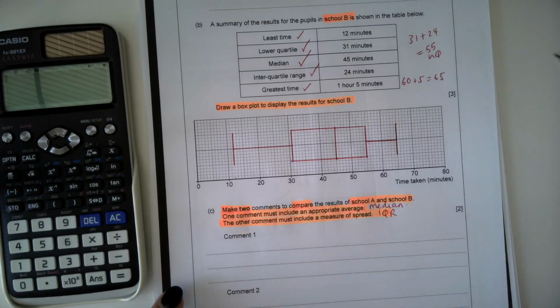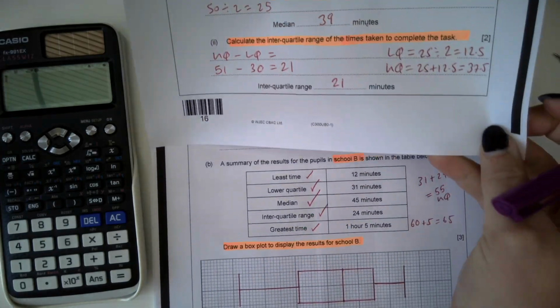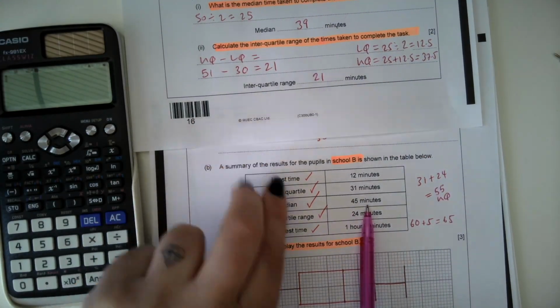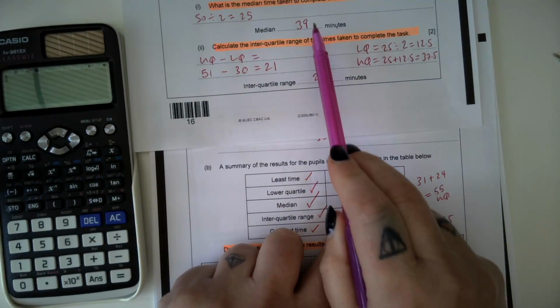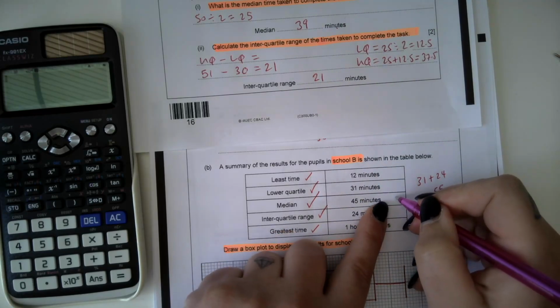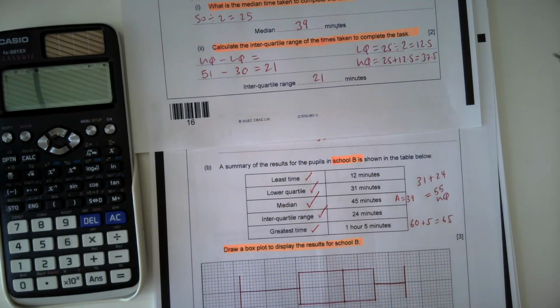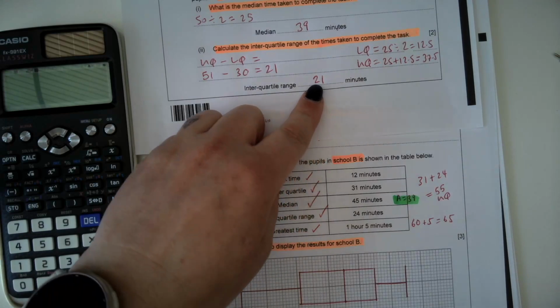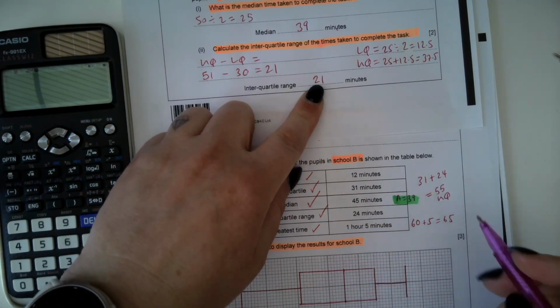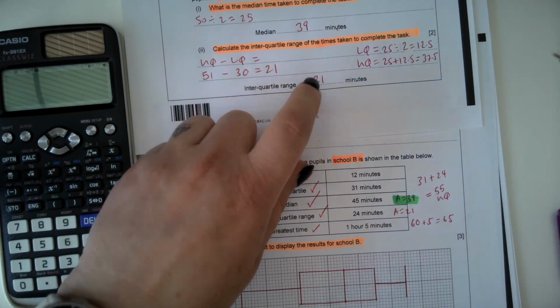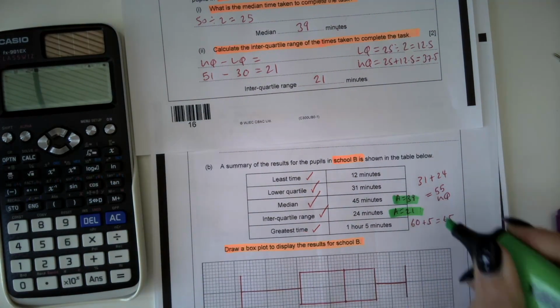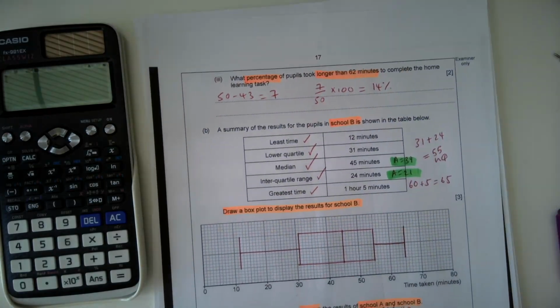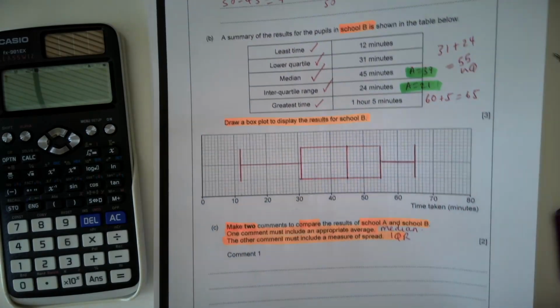So let's just compare these things. The median for School B is 45 minutes. We found the median for School A to be 39 minutes. I'm just going to pop that there because I want to be able to compare them, but it's on the other page. And then we said we're also going to look at the interquartile range for the spread. So the interquartile range of A is 21, but for School B it's 24. I'm going to make a note of those there because they're what I'm going to use to write my comparisons, and then I don't have to keep flipping back on the pages.